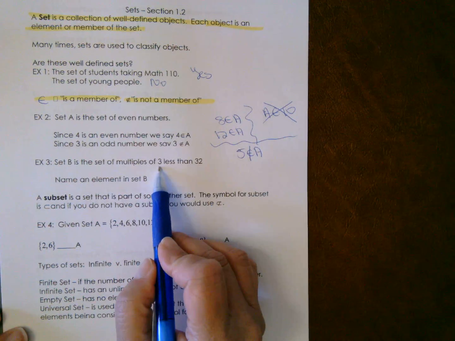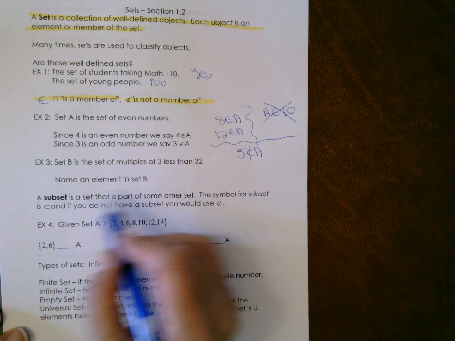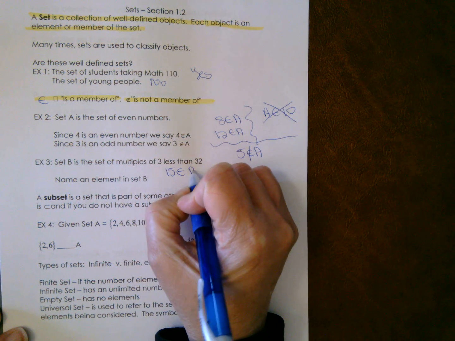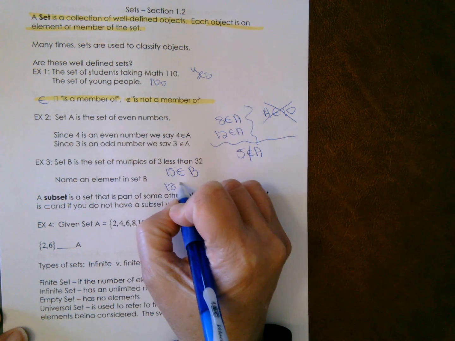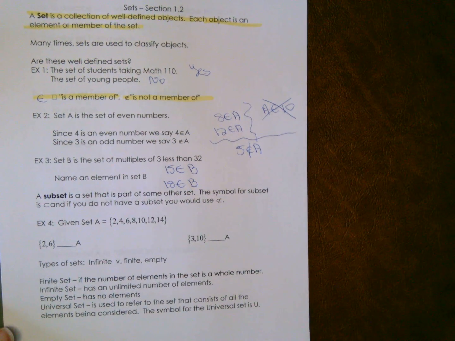So in example 3, set B is a set of multiples of 3 less than 32. So the multiples of 3 that are less than 32 would be 3, 6, 9, 12, etc. So it says name an element of set B. So I could say 15 is an element of set B. 15 is a multiple of 3. We could say 18 is an element of set B. 18 is a multiple of 3.